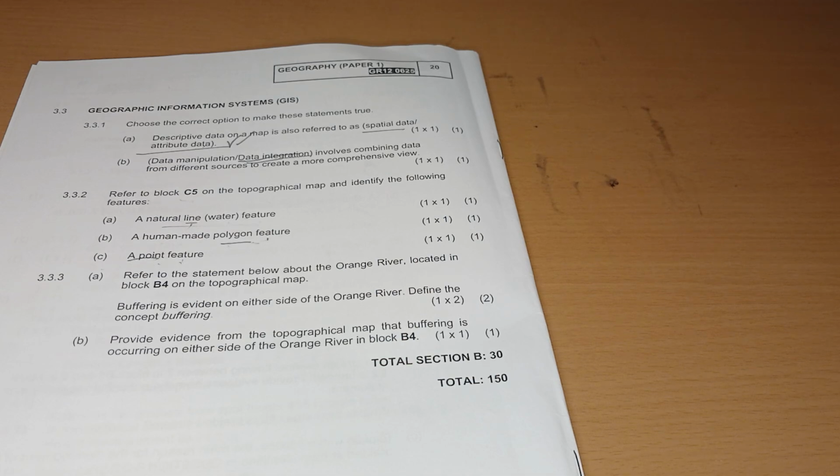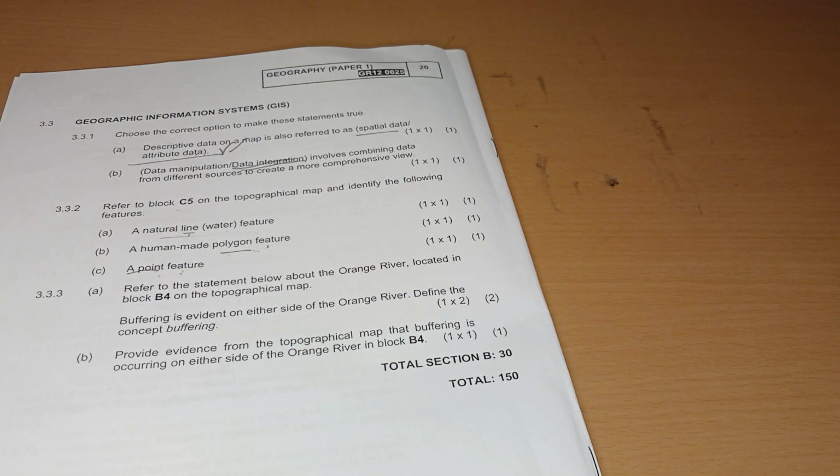Choose the correct option to make these statements true. So the first question reads, A, as you can see, the descriptive data on a map is also referred to as spatial data or attribute data. Spatial data, remember, gives the location of features on a map in terms of latitude and longitude. That is part of your coordinates. So that's what spatial data is.